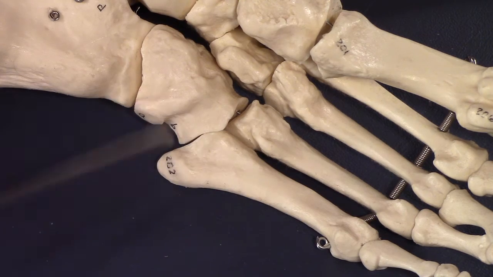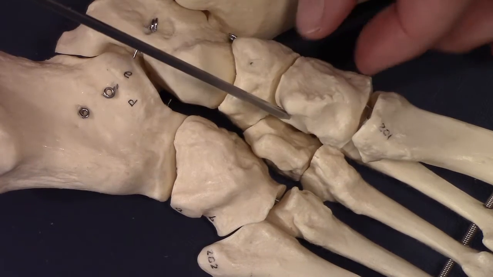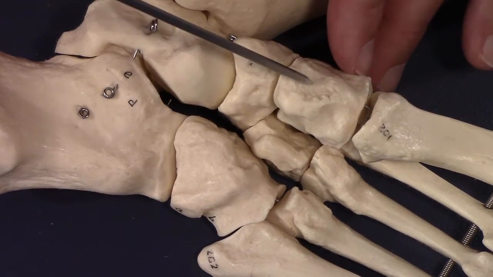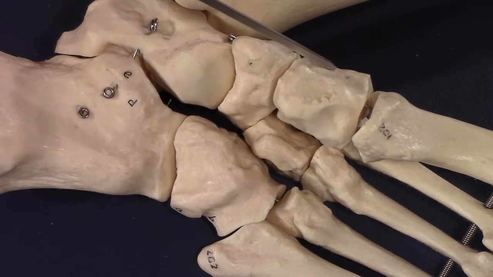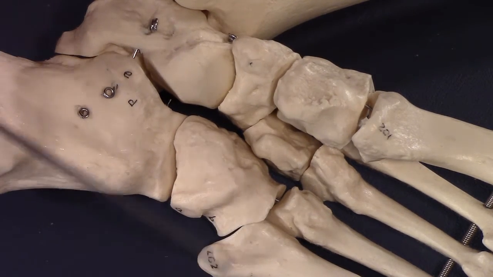Okay, so who's this little weird guy kind of squished in there? Intermediate cuneiform. And then who's this one? Lateral cuneiform, right? No, that's medial cuneiform. Lateral is always toward the pinky, right?